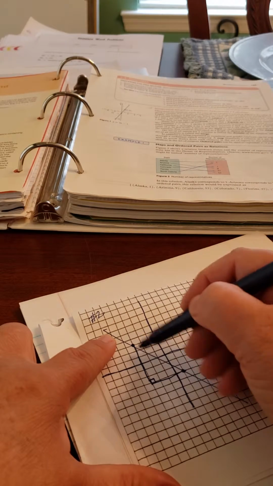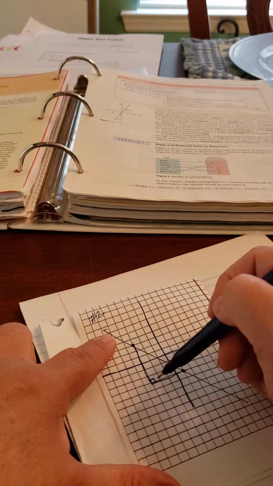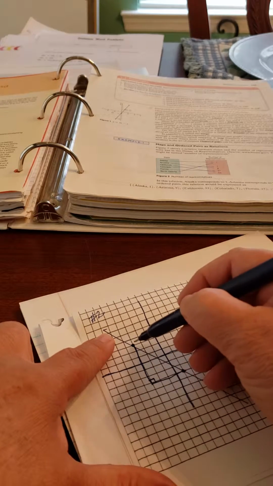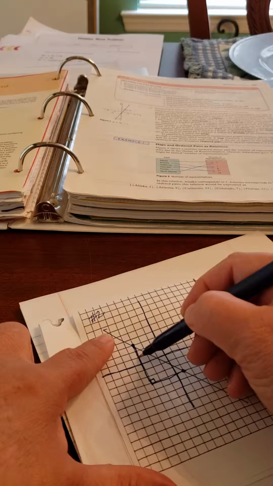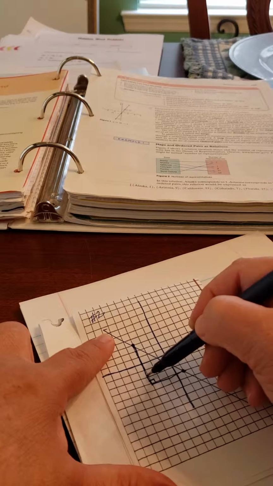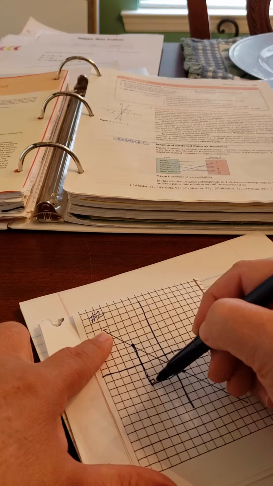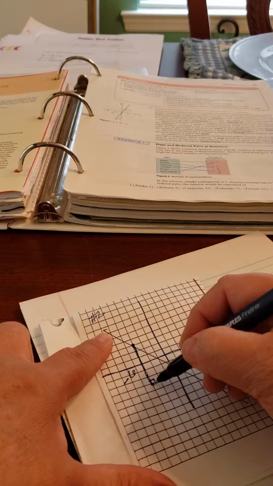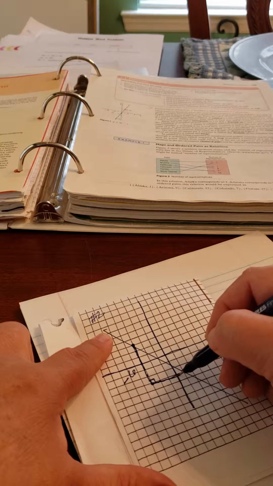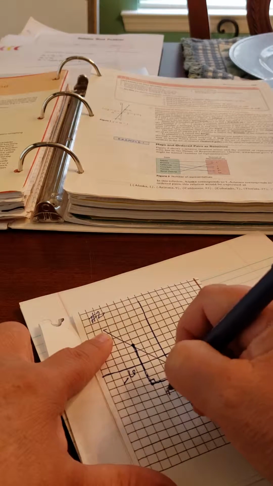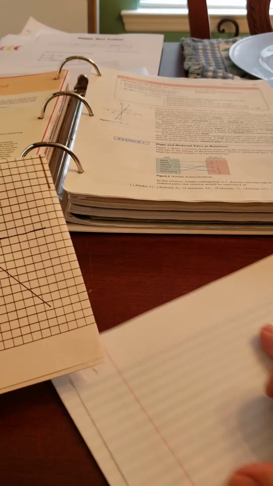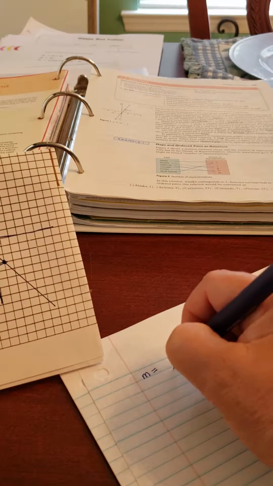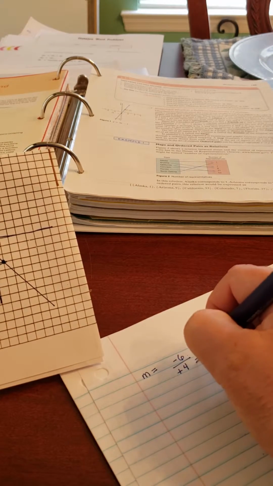So now I'm going to count. You count the up and down movement first because it's the change in Y, and then the X movement. So I'm going to count starting here. 1, 2, 3, 4, 5, 6. Because I'm coming down, that's a -6. Now I'm going to start here and count. 1, 2, 3, 4. I'm moving to the right. That's a +4. So my slope is the change in Y over the change in X.